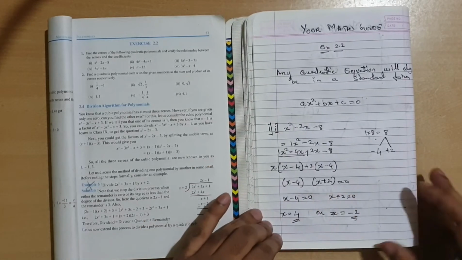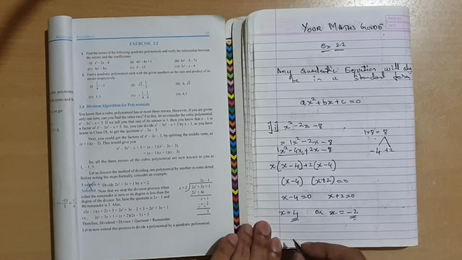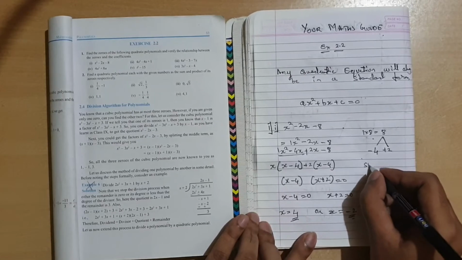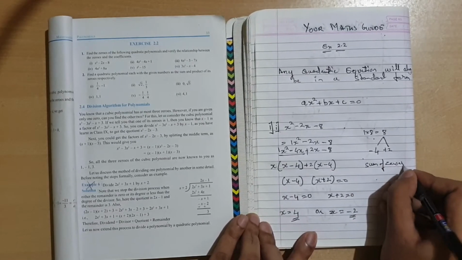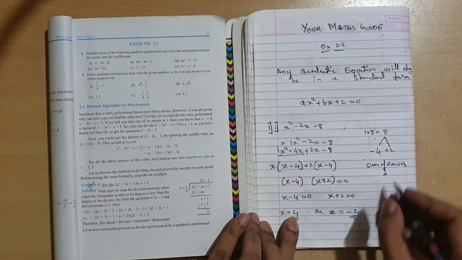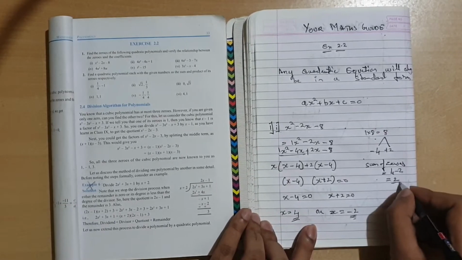You also have to find the sum of zeros. So for the sum of zeros, you have to add them: plus 4 minus 2, that will be 2.